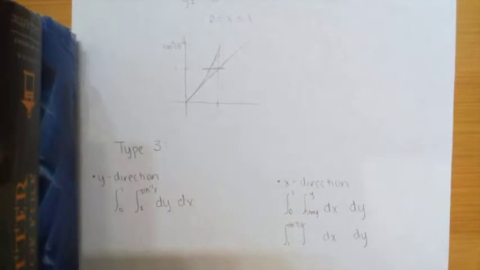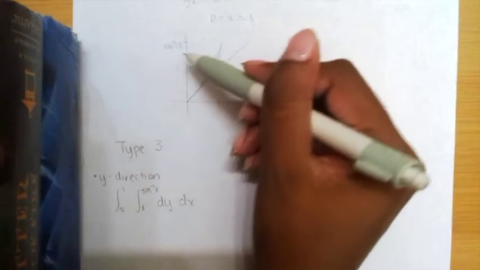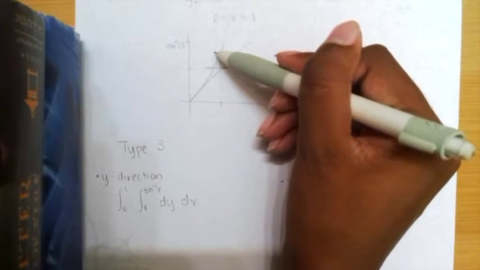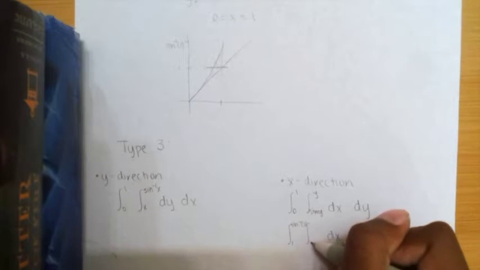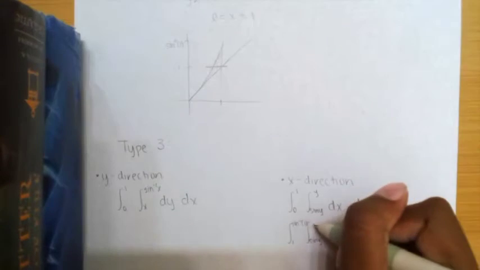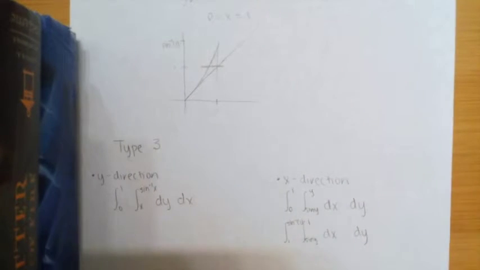And as we move from left to right, first we hit sine y, and then we hit 1. So as you can see, sine y is easier to integrate than inverse sine of x, and so we would just do the integrals of both of them and then add them up.